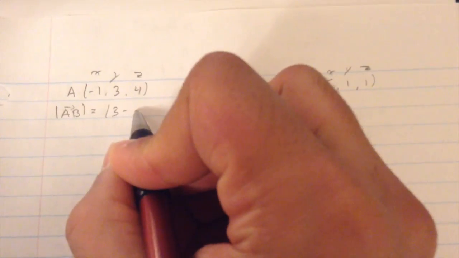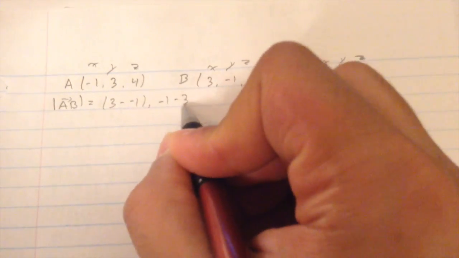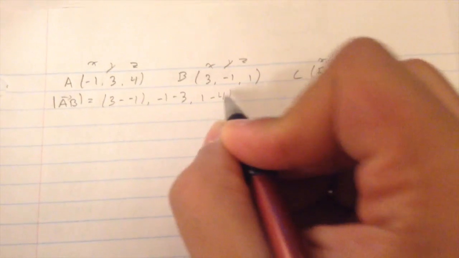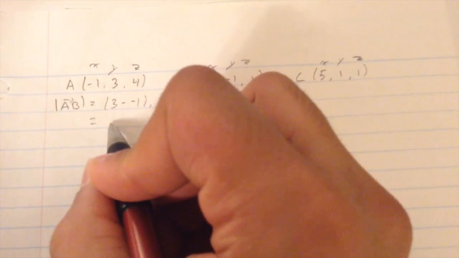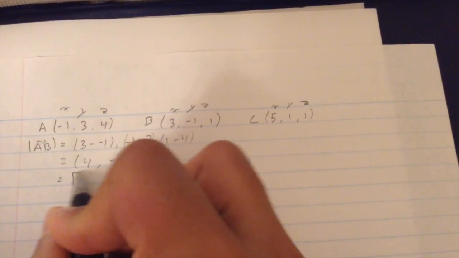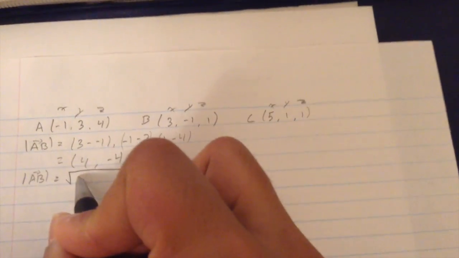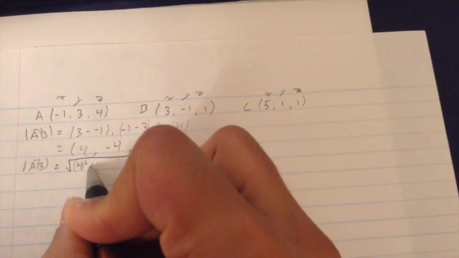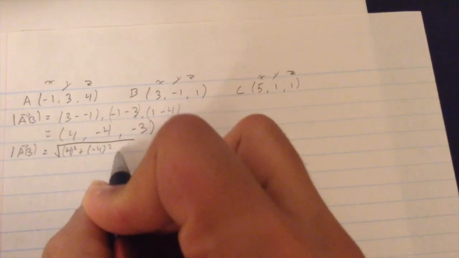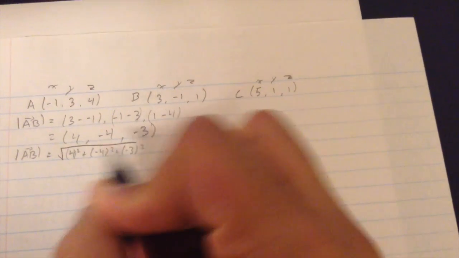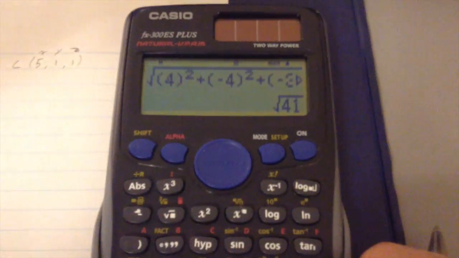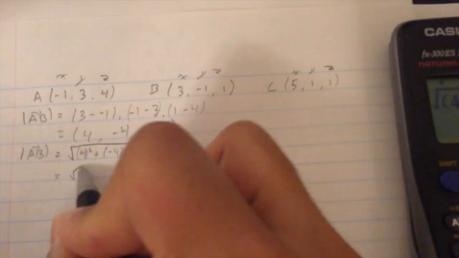So it'll look like this for AB. 3 minus -1, and then we have -1 minus 3 and 1 minus 4, which would just all be 4, -4, -3. Now we just put this into something to find the magnitude, which is 4 squared plus -4 squared plus -3 squared. And then we put this into a calculator. Square root of 41. So that is the magnitude of AB.